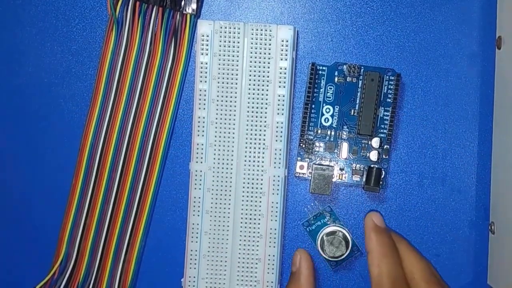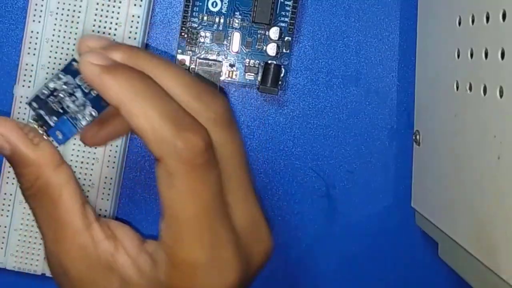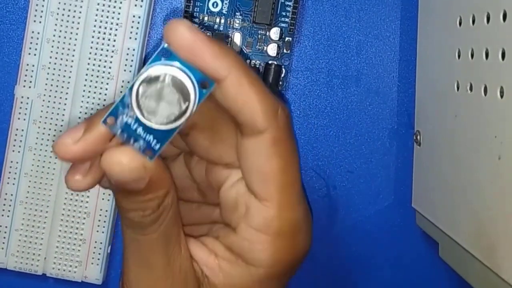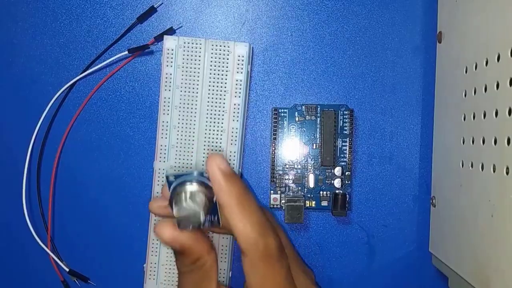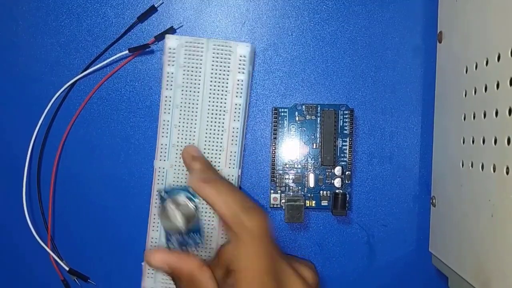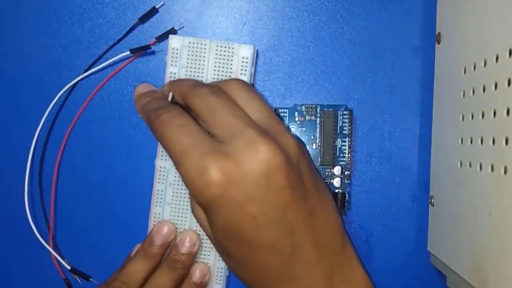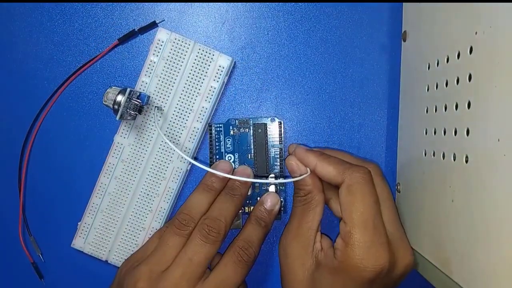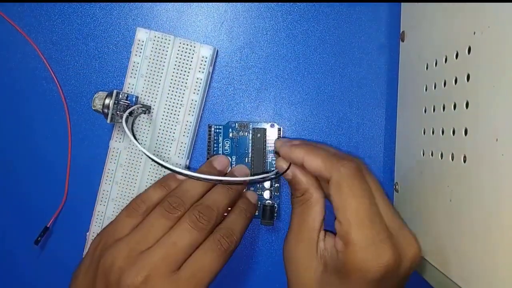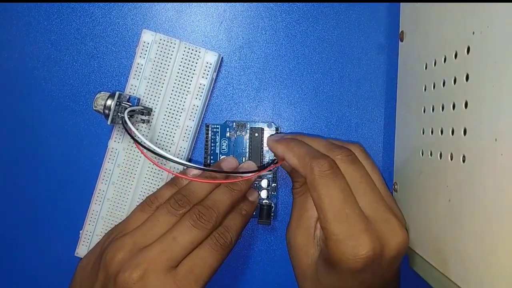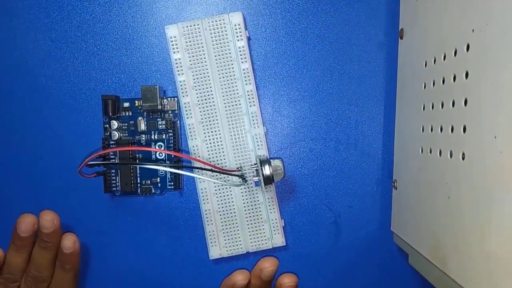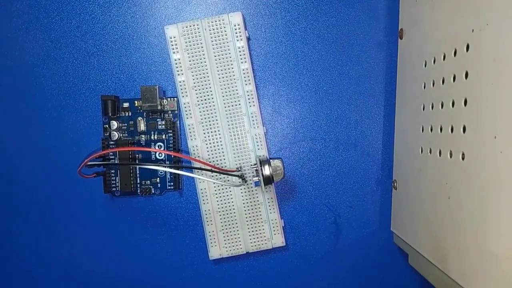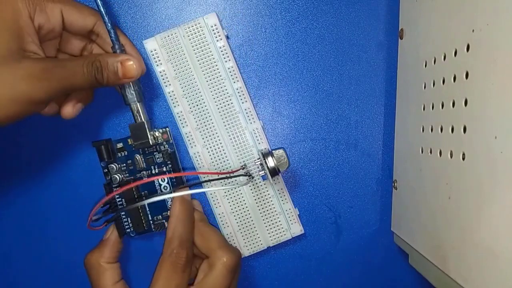So now I am doing the connection. We will measure three gases from this sensor: LPG gas, carbon monoxide, and smoke. At first I place this sensor in the breadboard. Now the connection is... and the connection is done. Now I connect the USB port with Arduino.